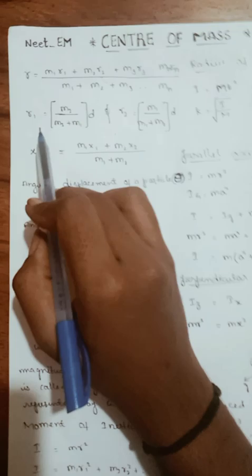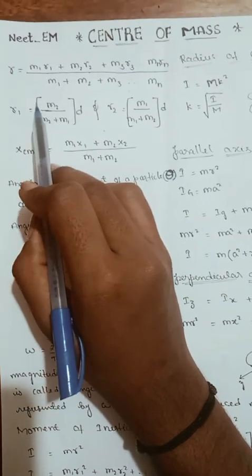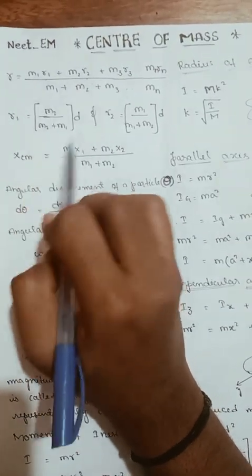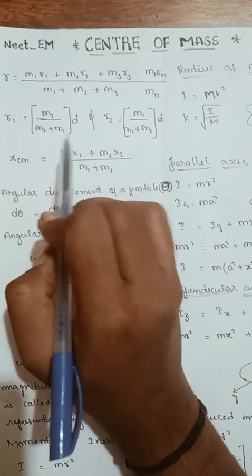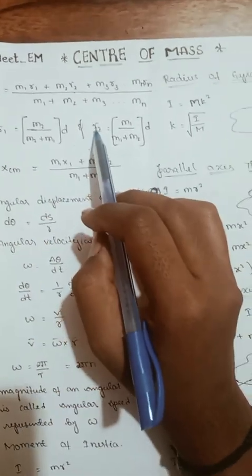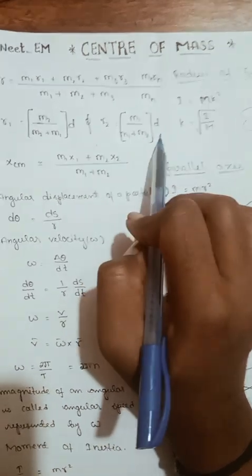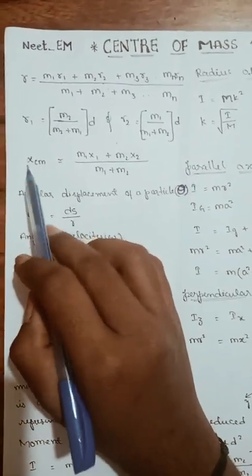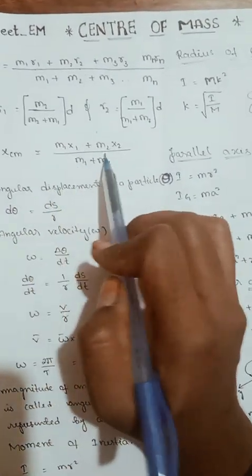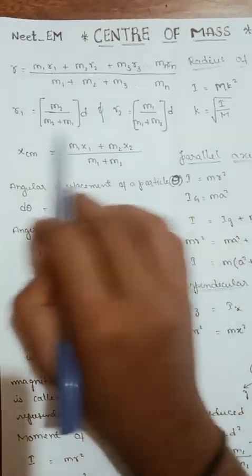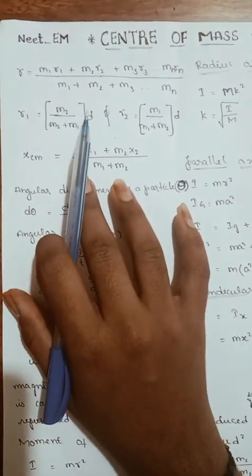If in the question R1 is not given, you should use this formula: R1 is equal to m2 by (m1 plus m2) into d. If you need to find R2, it is equal to m1 by (m1 plus m2) into d. If you need to find the center of mass, xcm is equal to (m1 x1 plus m2 x2) by (m1 plus m2). So this is the basic formula for the center of mass.